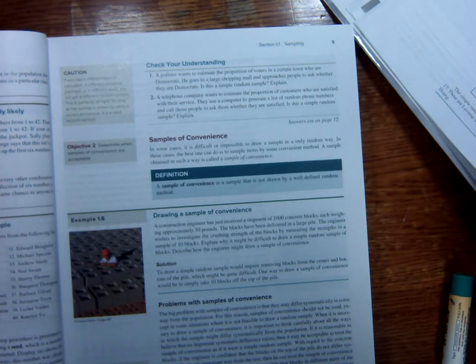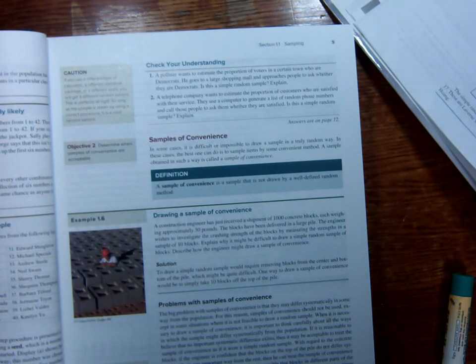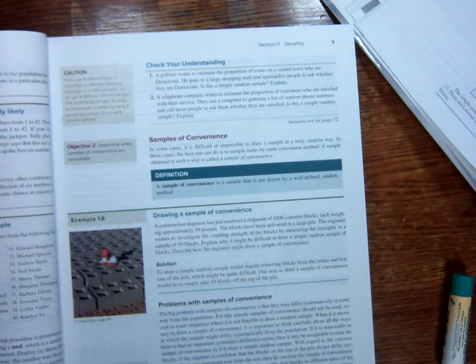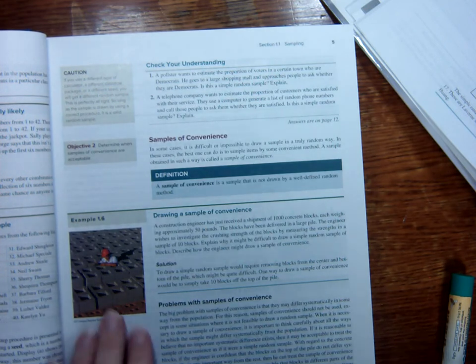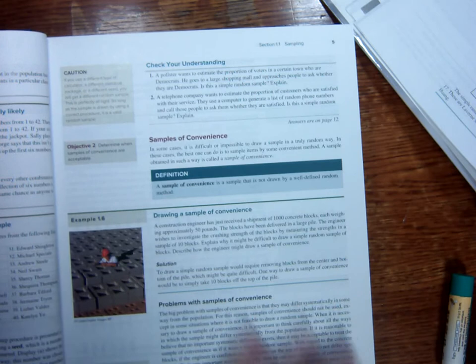Okay? Now, in some cases it might be kind of impossible or very, very difficult to do a simple random sample. And when that's the case, you may have to do a sample of convenience. So when would this happen? Well, here's an example: a construction engineer receives a shipment of 1,000 concrete blocks. They all weigh 50 pounds each. The blocks are delivered in a large pile, and he wants to investigate the crushing strength of the blocks by measuring the strengths in a sample of 10 blocks.